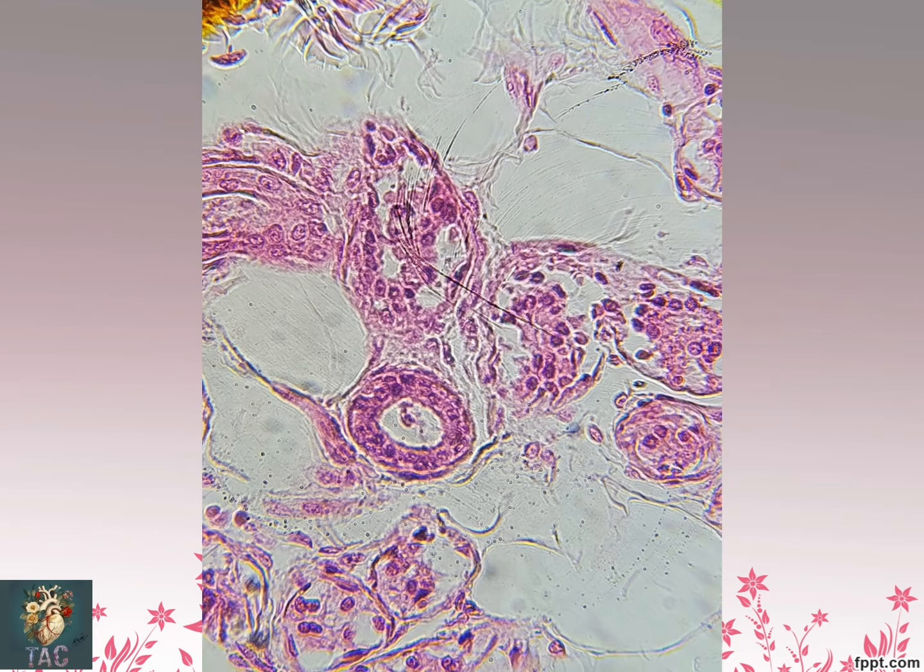Another beautiful slide, you should focus at this structure in this slide. So this is the duct of the sweat gland. Slide is basically taken from the skin, and this is the duct of the sweat gland, and here you can clearly see the two levels. The nuclei which are cuboidal in shape are present at the bases. Also the nuclei which are facing the lumen are also cuboidal in shape.